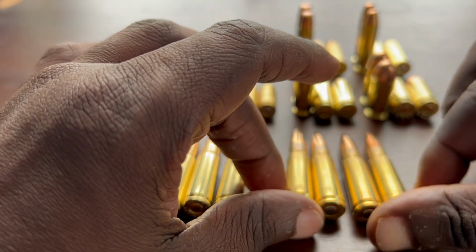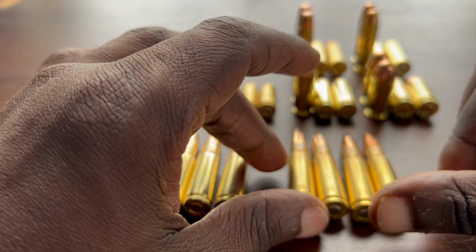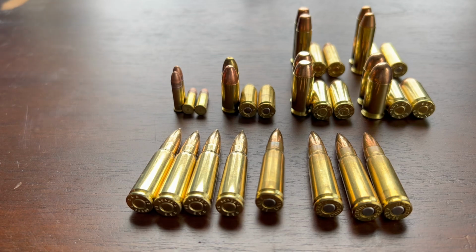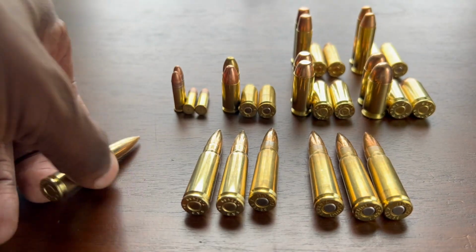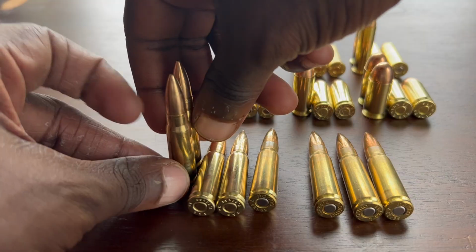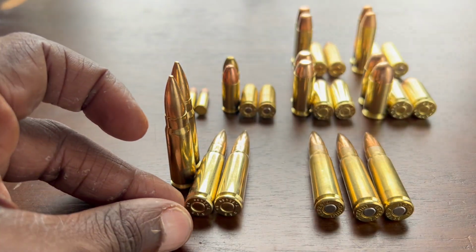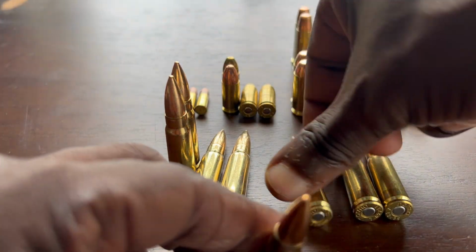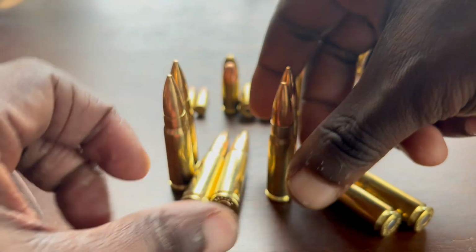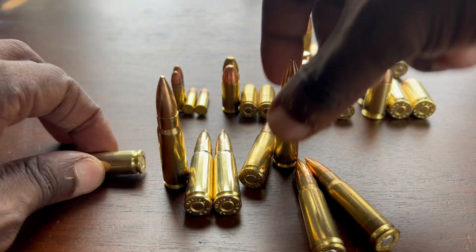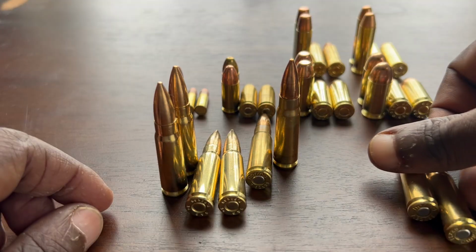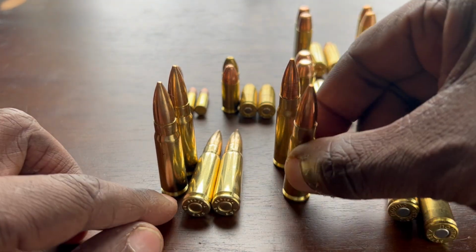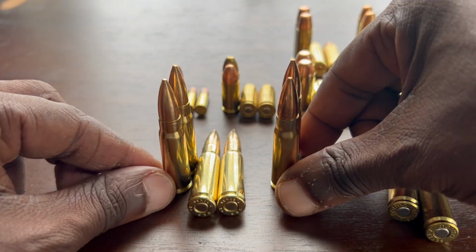There's a bullet inside and a casing that's brass. Let's do this. I'll stand these 2 up. Maybe that gives a better view. Alright, stand that up. Stand this up.